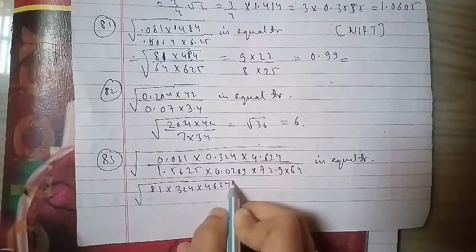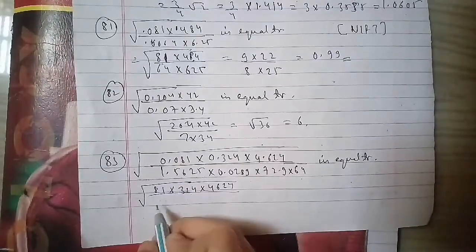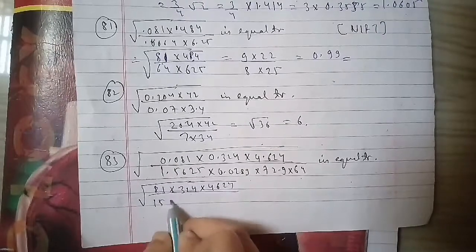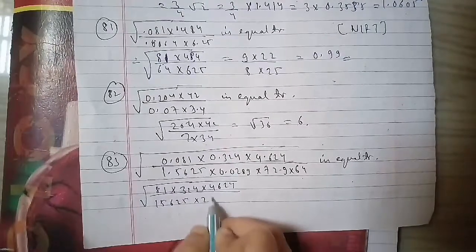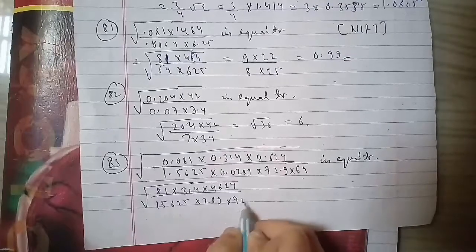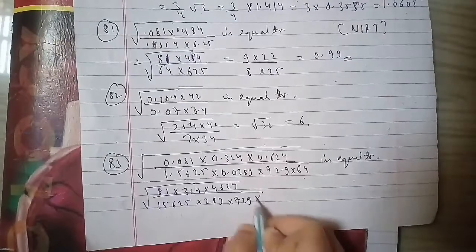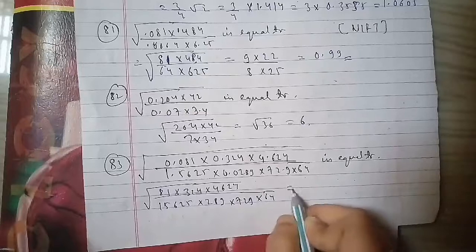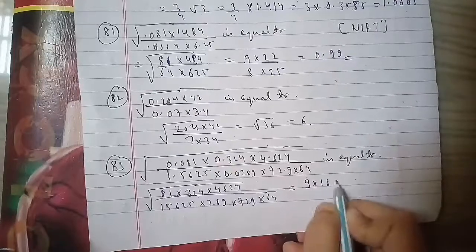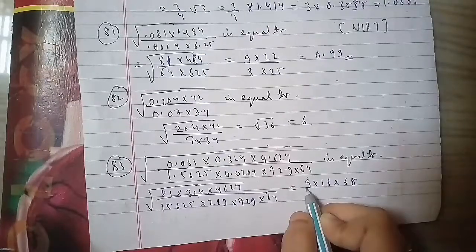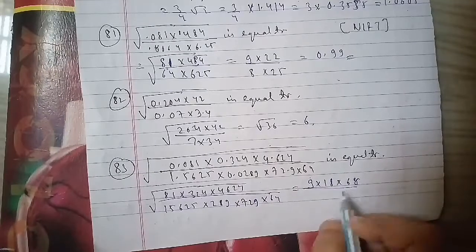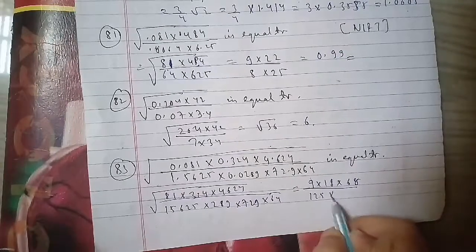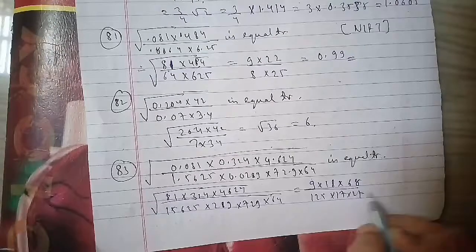That is 9.5 into 0.08500 whole upon 0.19 into 0.0017 that we have.